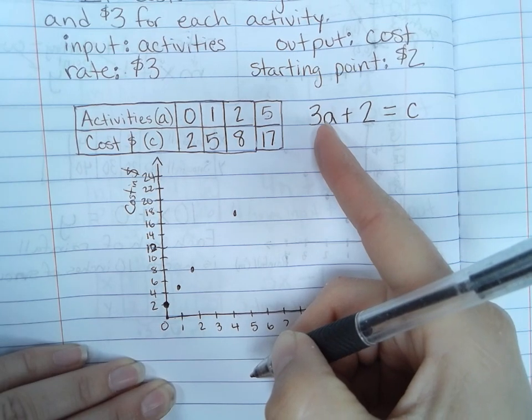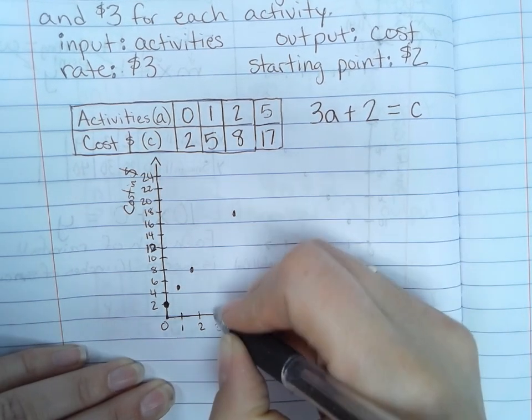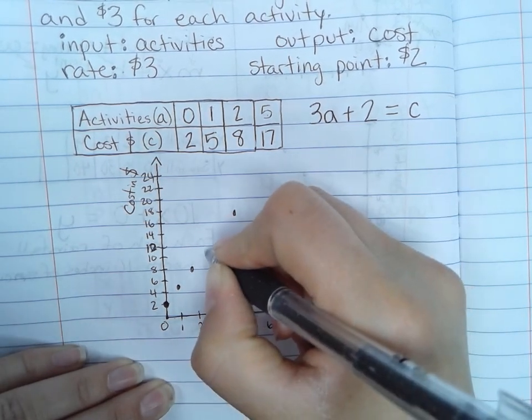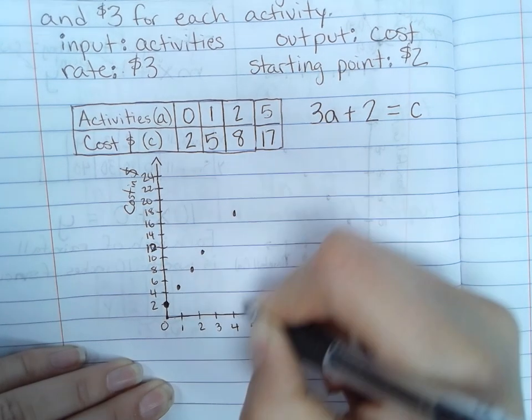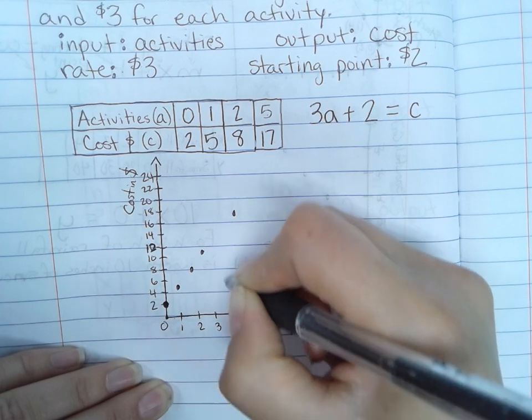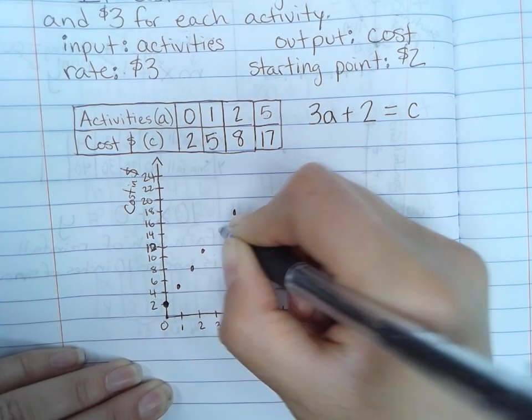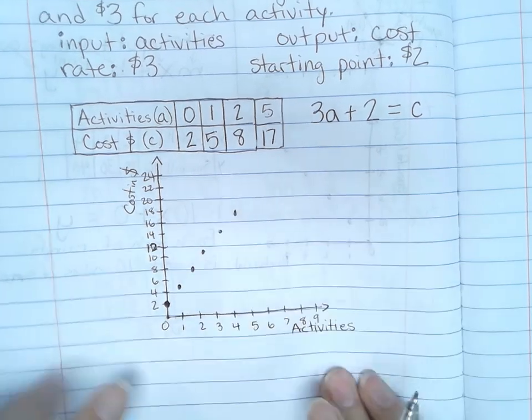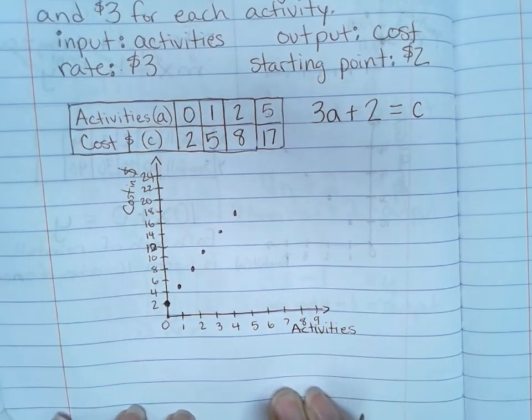3 times 3 is 9. 9 plus 2 would be 11. So I could go 3, 11. I could do 4. 4 times 3 is 12. 12 plus 2 is 14. So 4, 14. See how it's making a nice straight line for me though?